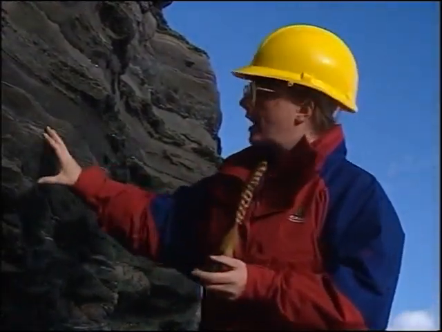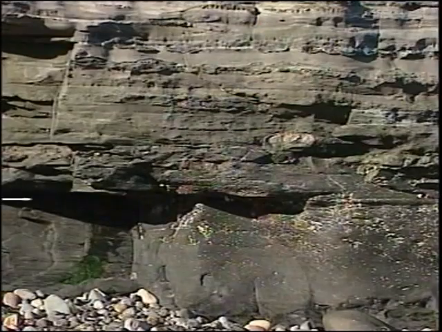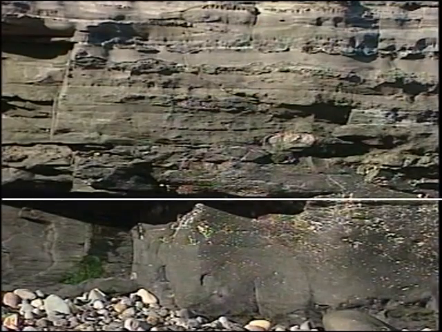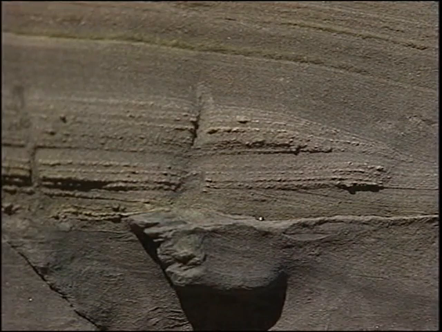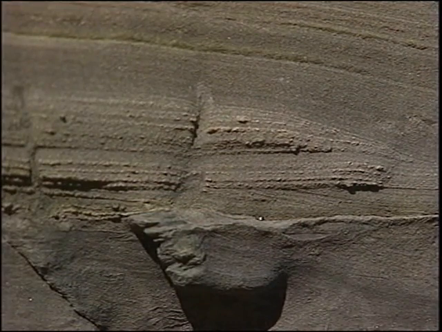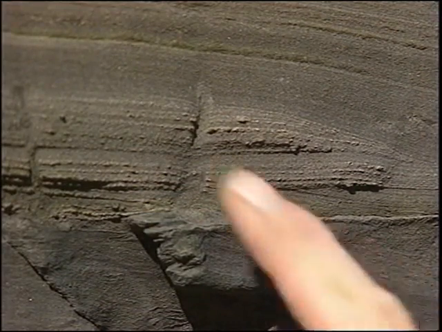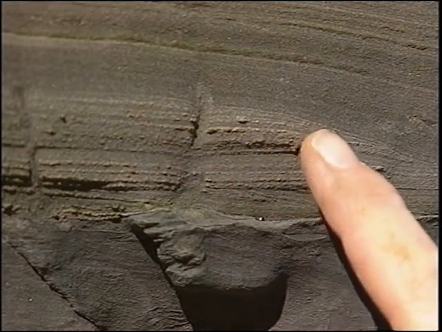Turning round to the cliff again, you can see the contact between those grey rocks that we had at the base and the greenish grey rocks above. These greenish grey rocks are composed of sand-sized quartz grains. They are sandstones. They also contain some sedimentary structures.